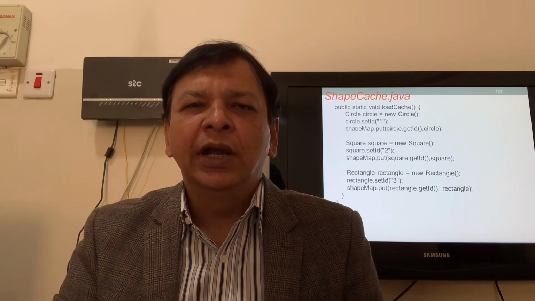We are continuing the ShapeCache, public static void loadCache. Circle is equal to new Circle, setId 1, so we are setting the first one, shapeMap.put circle.getId, circle. Then Square is equal to new Square, setId 2, so we put it at number 2, and then shapeMap.put square.getId, square. Then the Rectangle object, new Rectangle, setId 3, the third member, shapeMap.put rectangle.getId, rectangle, and we close the static void loadCache and we close the class.